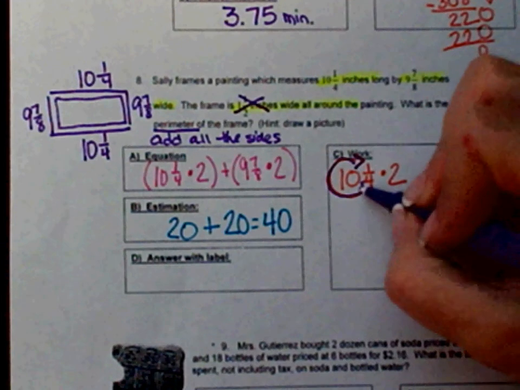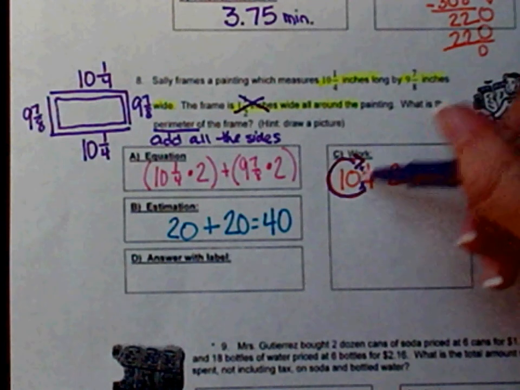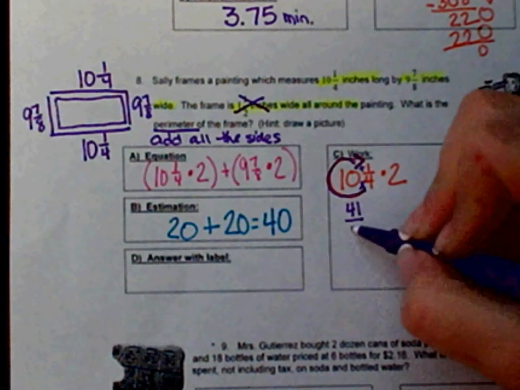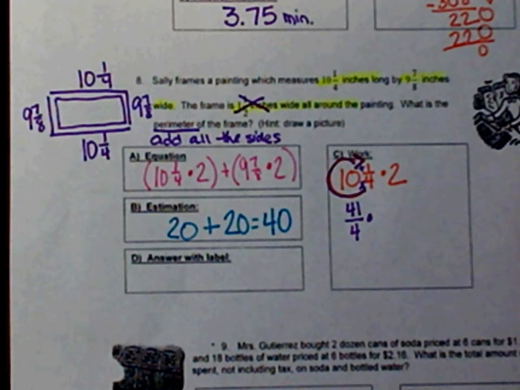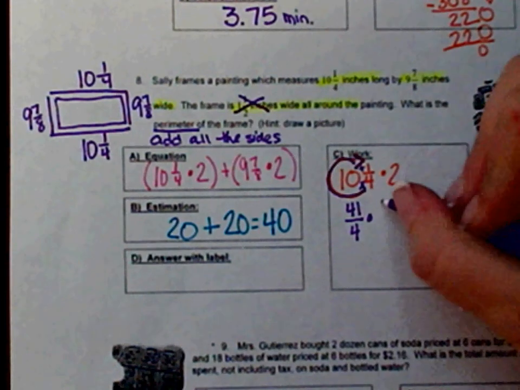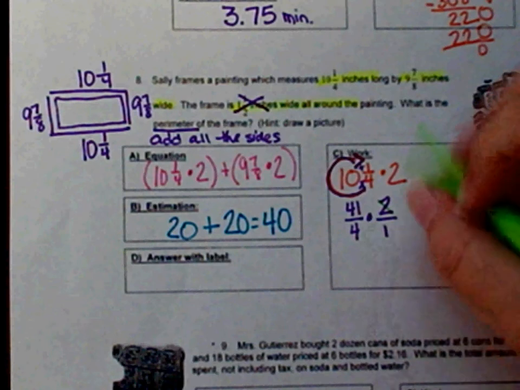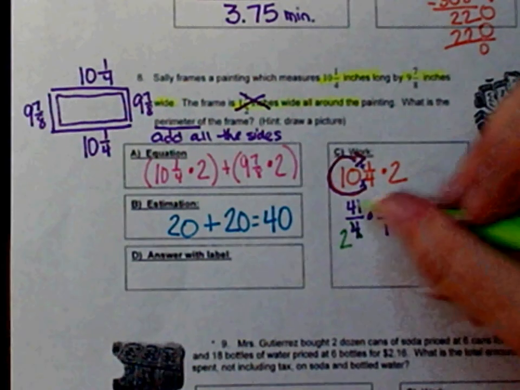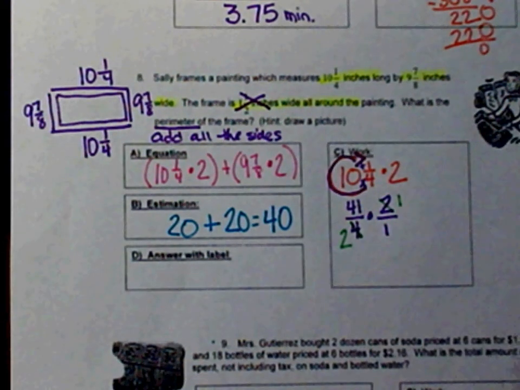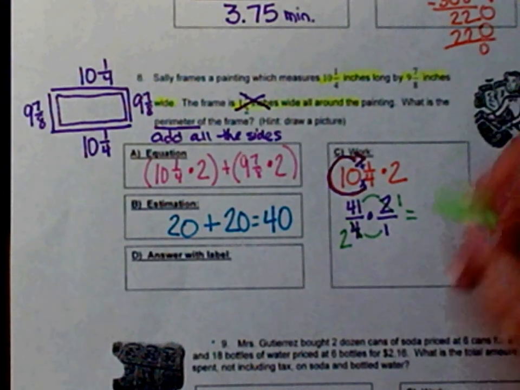So let's see how we actually work the problem. 10 1/4 times 2. I'm going to use a different color. I'm going to get this out of my mixed and make it improper. So lasso, multiply, add. 4 times 10 is 40 plus 1 is 41. Denominator stays the same. Times, well, remember, what did we discuss with whole numbers? How do we make them fractions? We agreed that there's a rule to make a whole number a fraction. We just put it over 1.